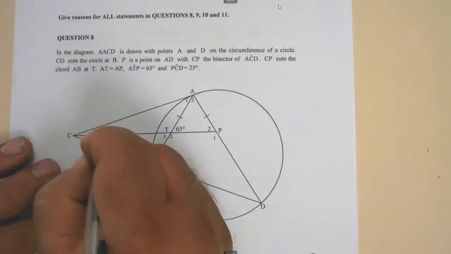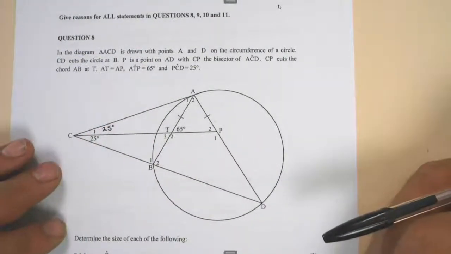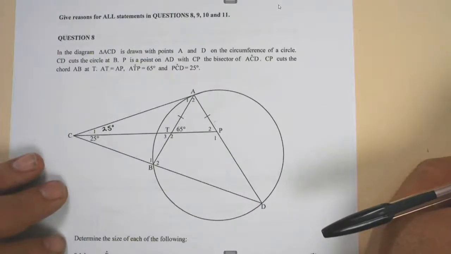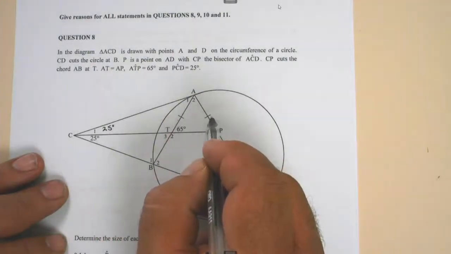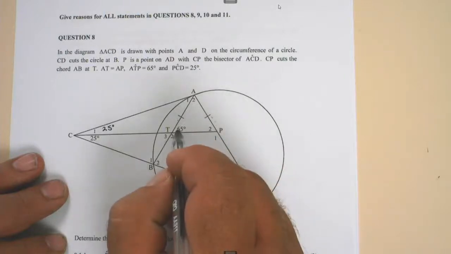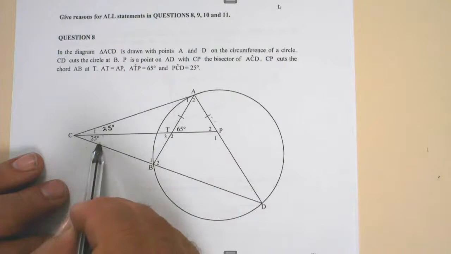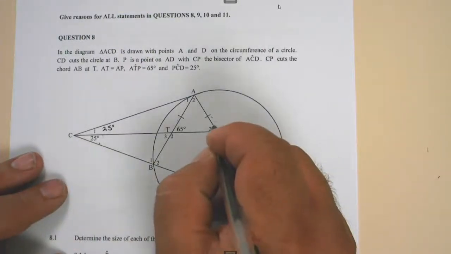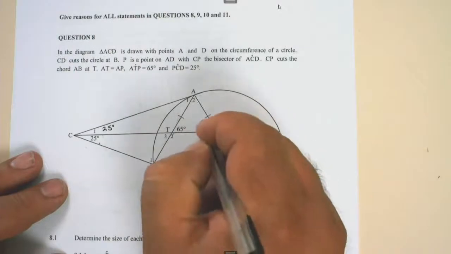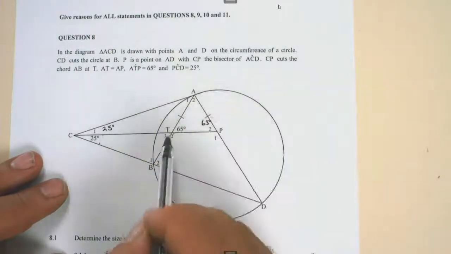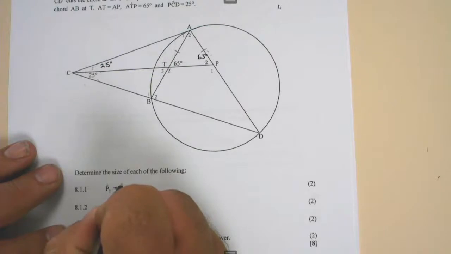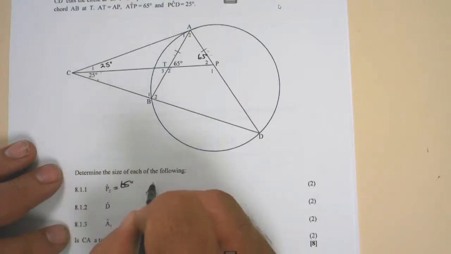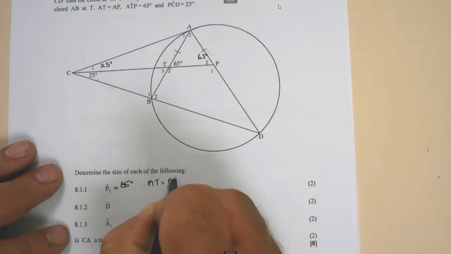So if that is 25 degrees, then that there is 25 degrees. They say AT is equal to AP, and ATP is equal to 65 degrees, and PCD is equal to 25 degrees. Okay, so what is P2 equal to? If AT is equal to AP, then this here is also equal to 65 degrees, equal angles opposite equal sides. So P2 is equal to 65 degrees, because AT is equal to AP.